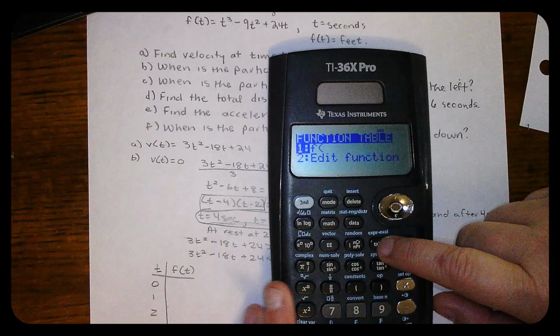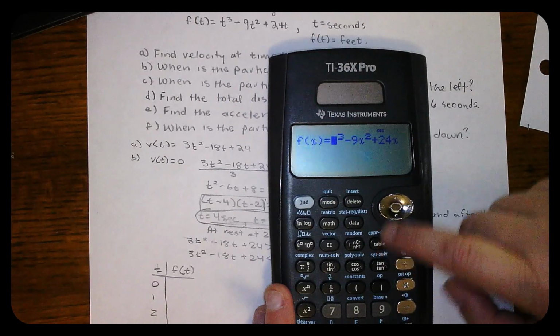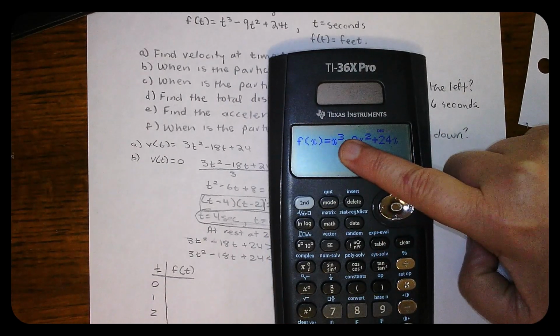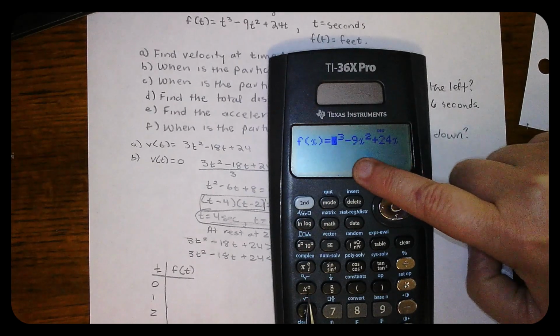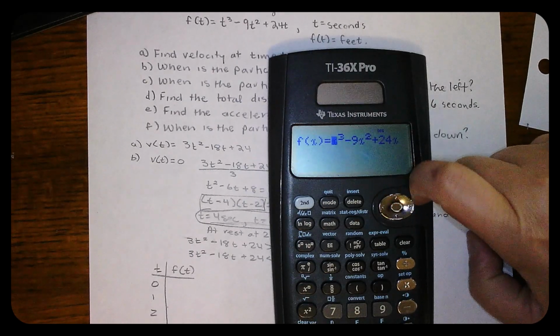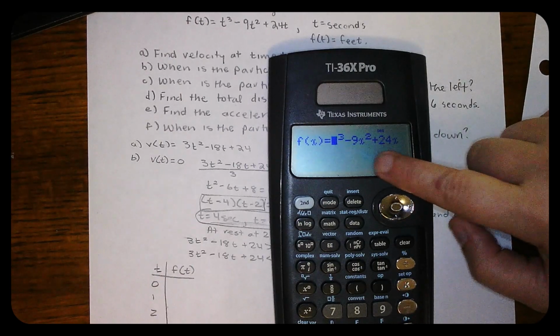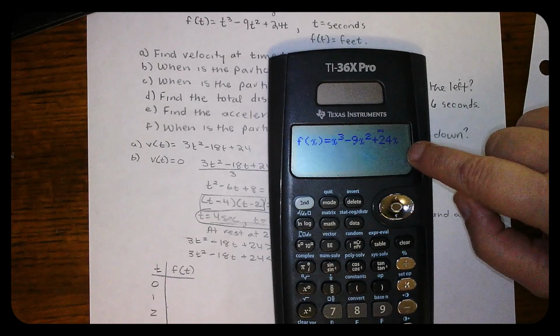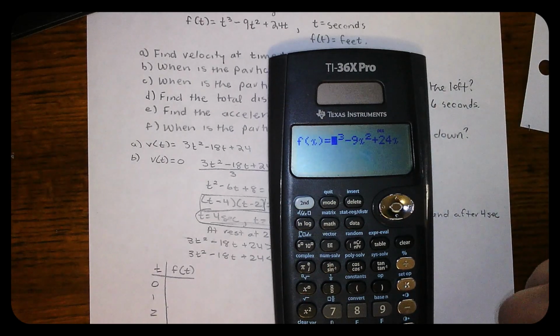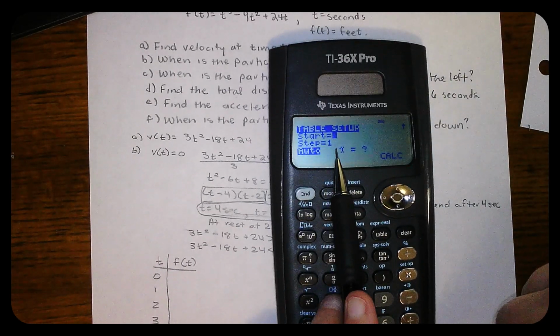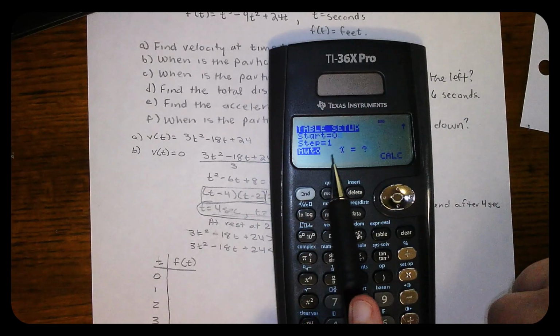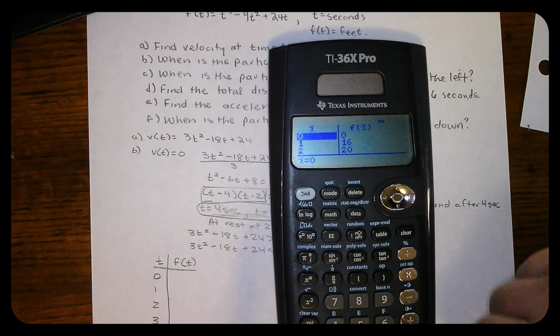You hit table, then 2 for edit, then the X button, the cube button, put the 3, and then go back down, -9 X squared plus 24X. So now I have my position function in there, and I want to start at 0 and count by ones.